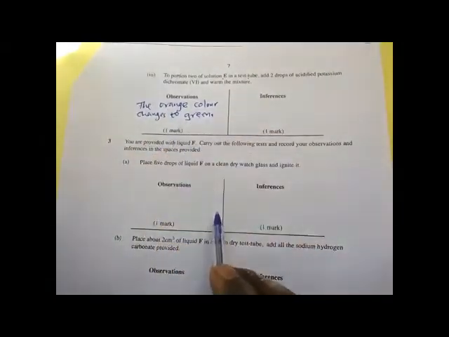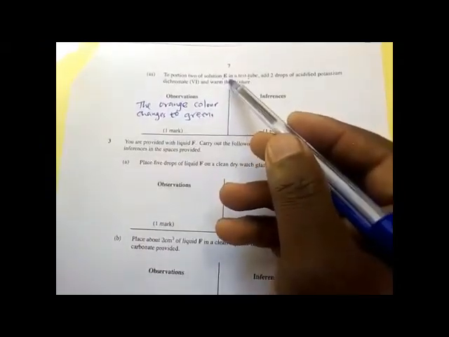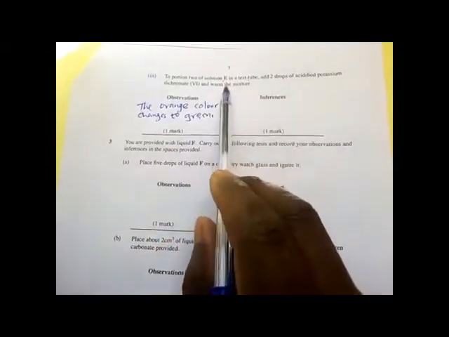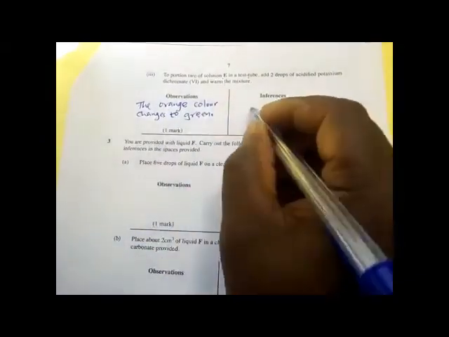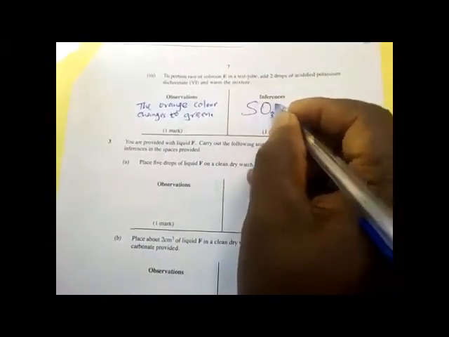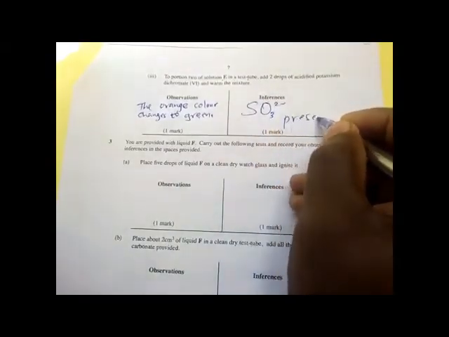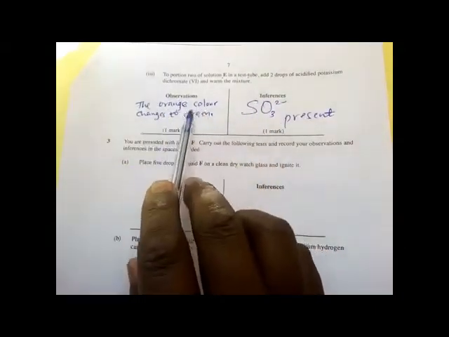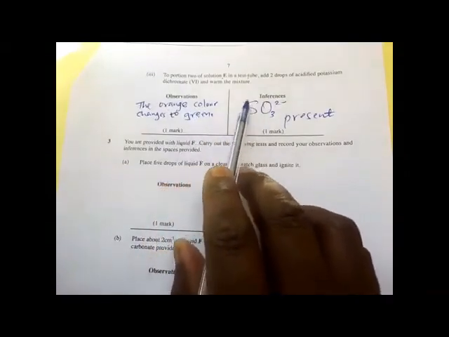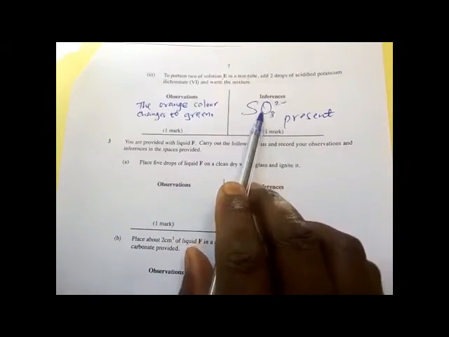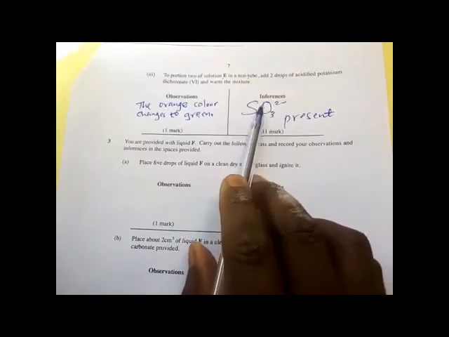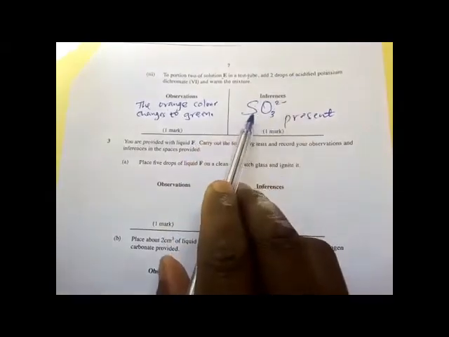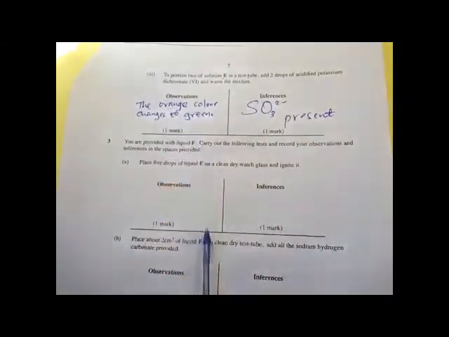So if that happens, and we are doing inorganic chemistry, it confirms that the sulfite ions are present. The sulfite is the one which is going to be oxidized to sulfate. The sulfite will be oxidized by this, and then the dichromate will change to green.